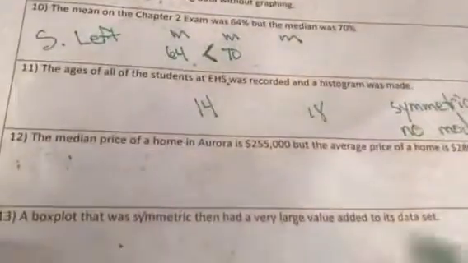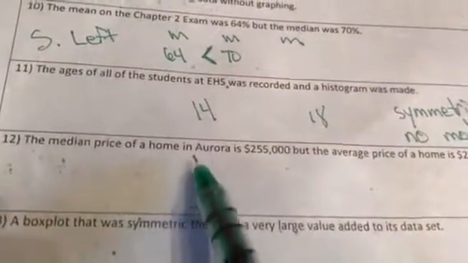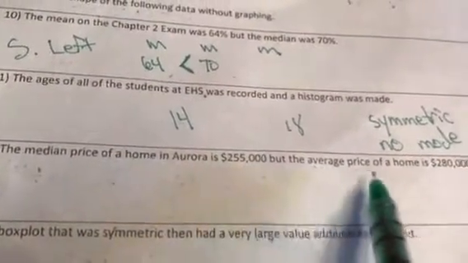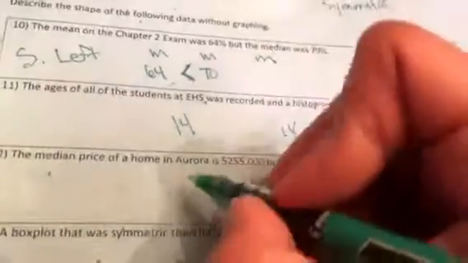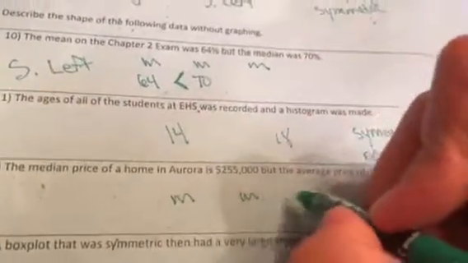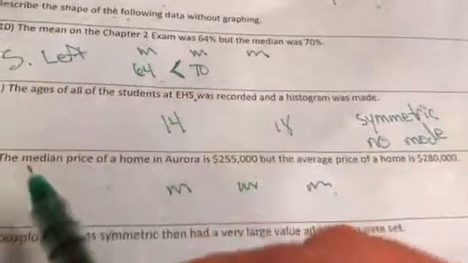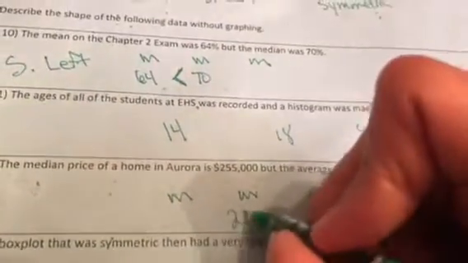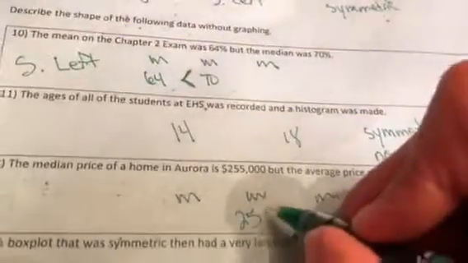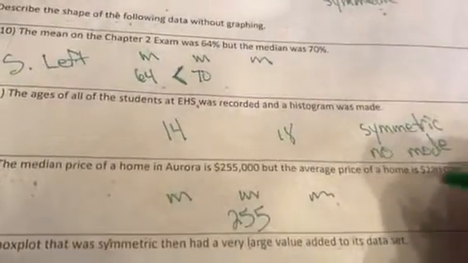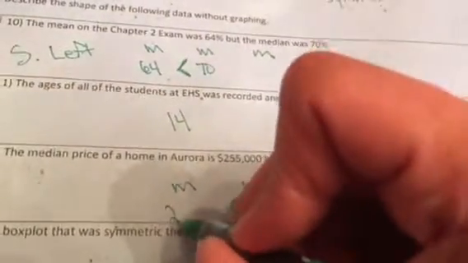Okay. The median price of a home in Aurora is $255,000, but the average price is $280,000. So again, mean, median, and mode. The median is the 255. I'm going to drop the zeros off the end. And the average, that's the mean, is 280. So when I do this, it's pointing to the left. That means it's going to be skewed left.